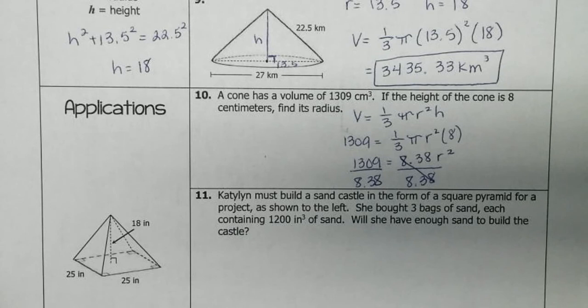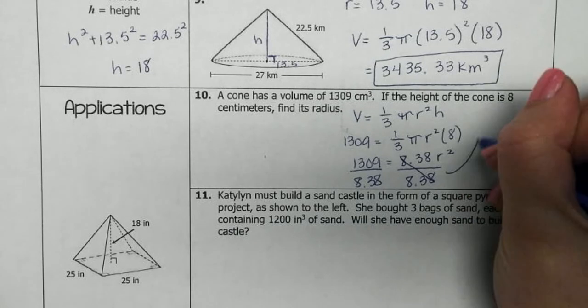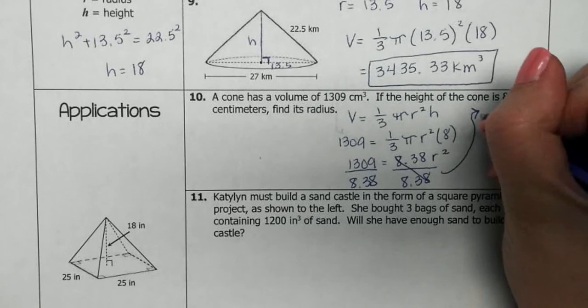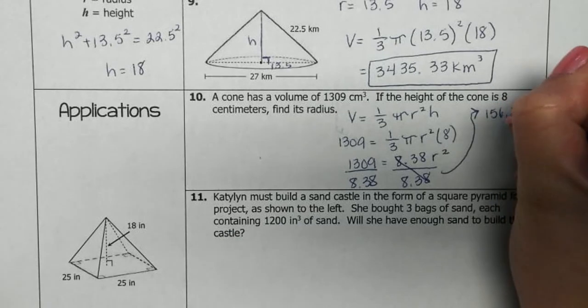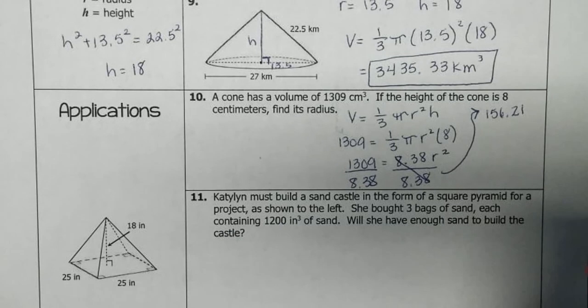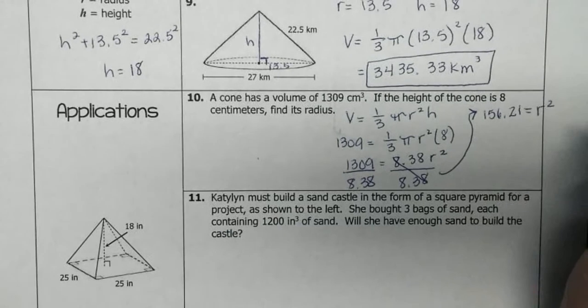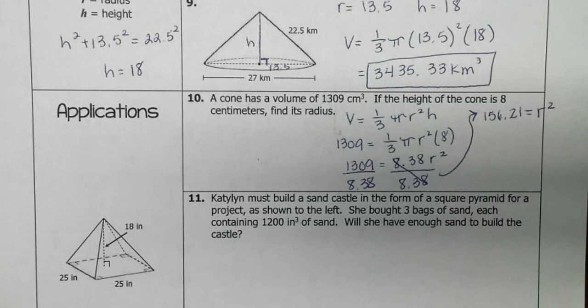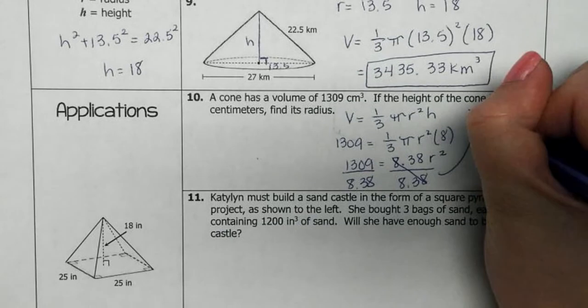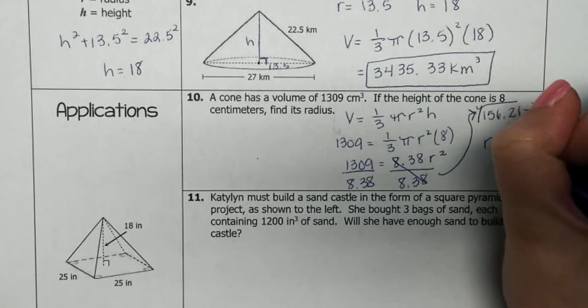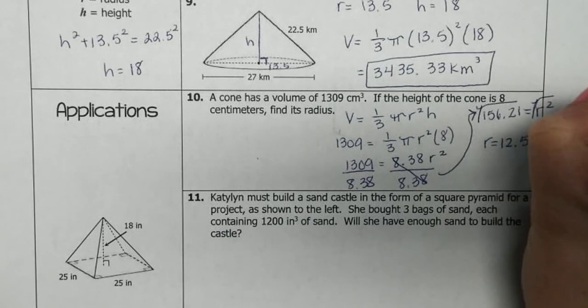If I do that, I get 156.21. Then that equals r squared. That's what I had left over. So now my very last step is to take the square root to get rid of the squared. If I do that, I end up with 12.5 centimeters.